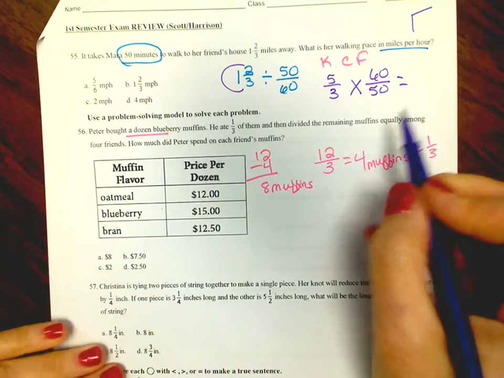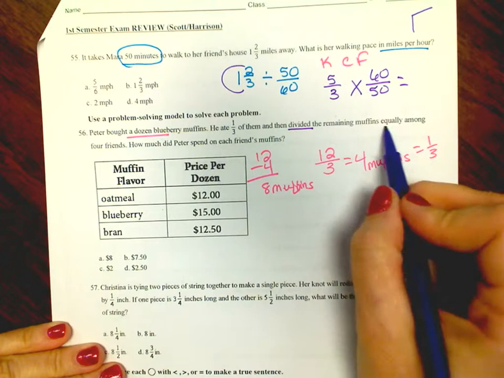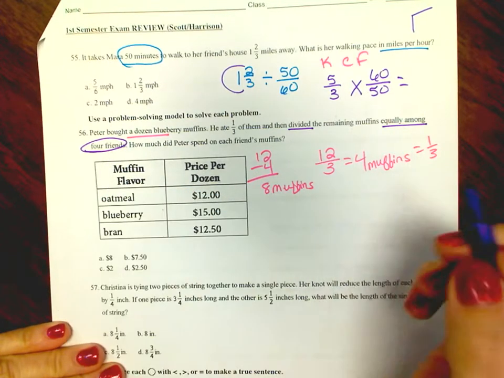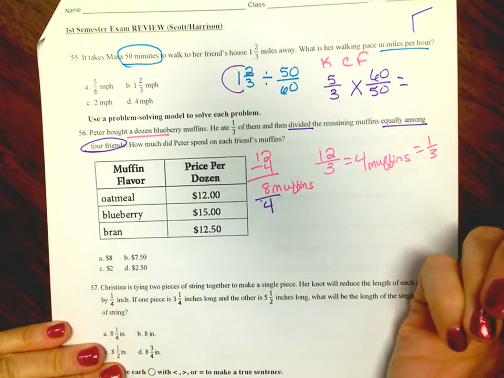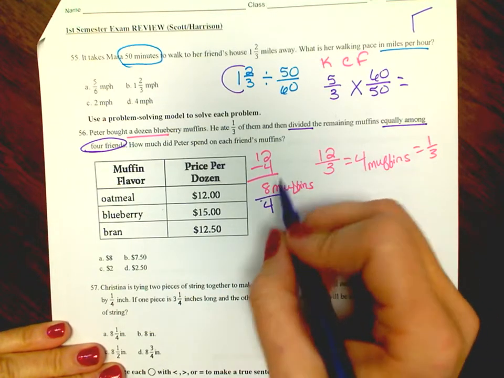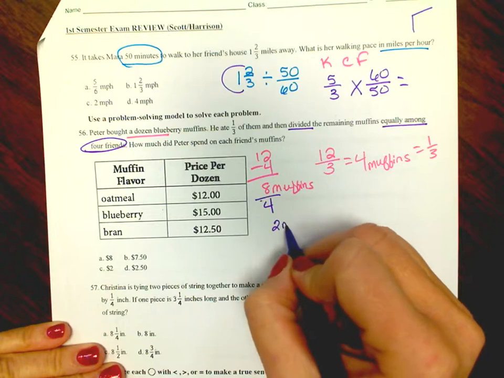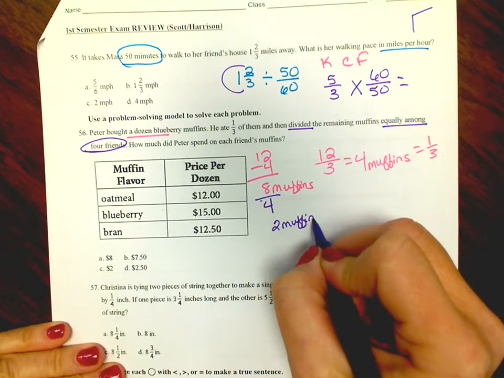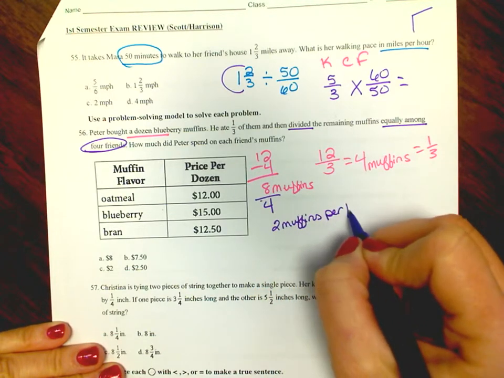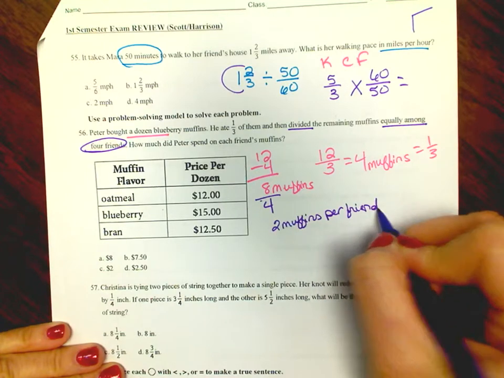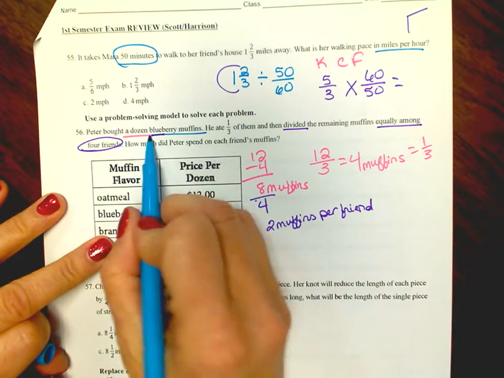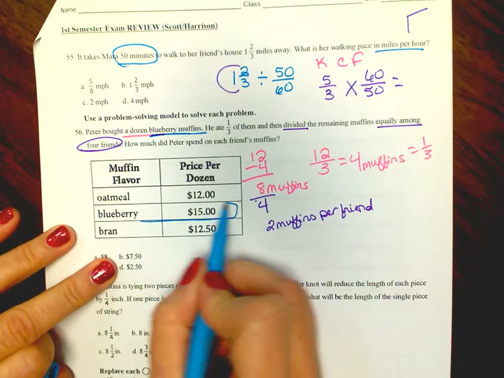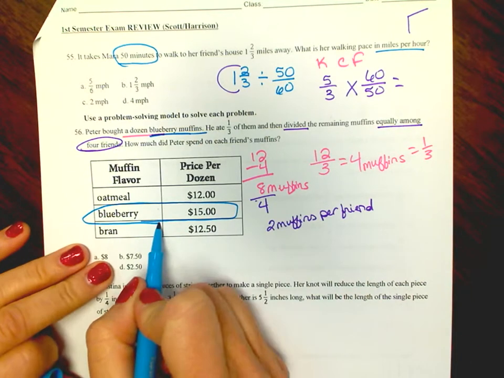Okay, he divided them equally among 4 friends. So 8 divided by 4, and that means 2 muffins per friend. Okay, and it wanted to know about blueberry muffins. So we're going to use this right here.